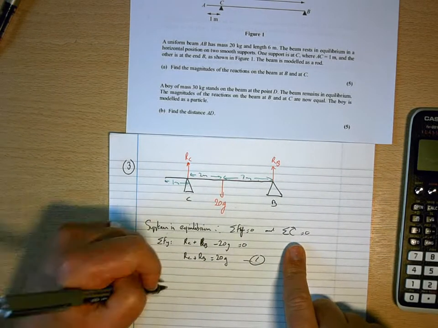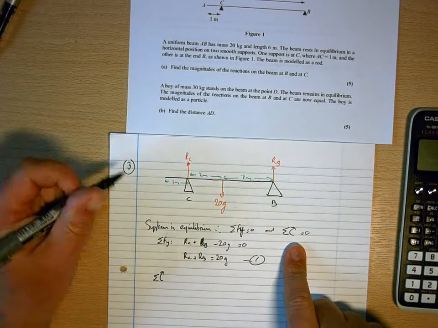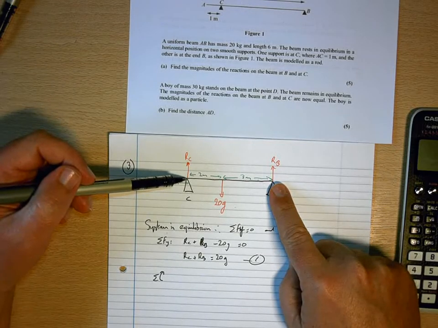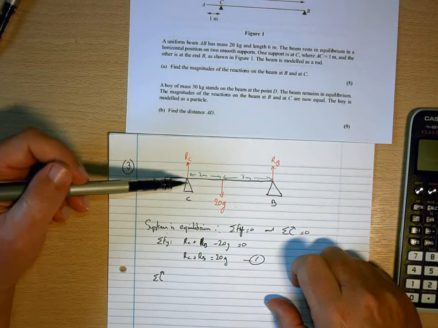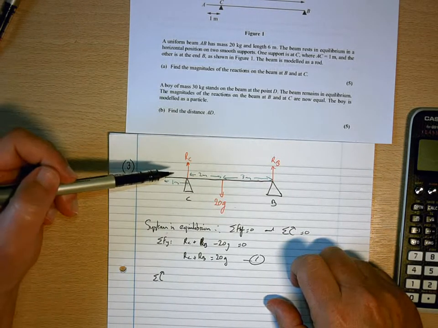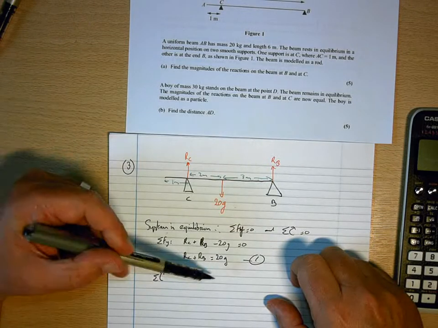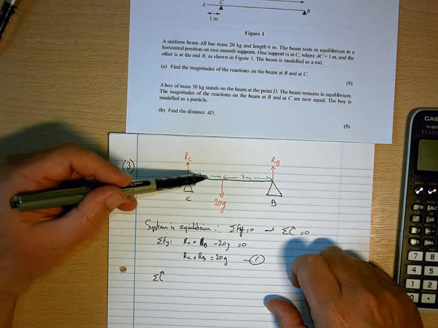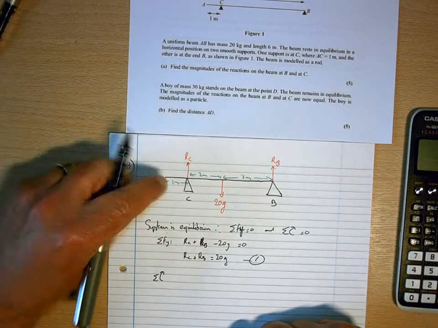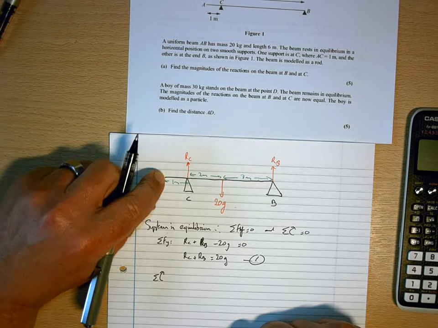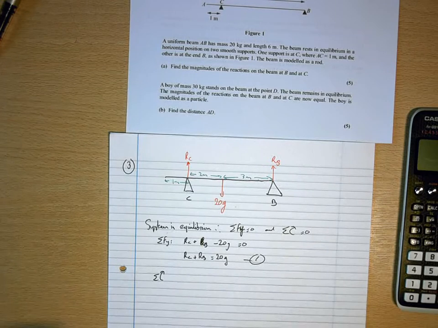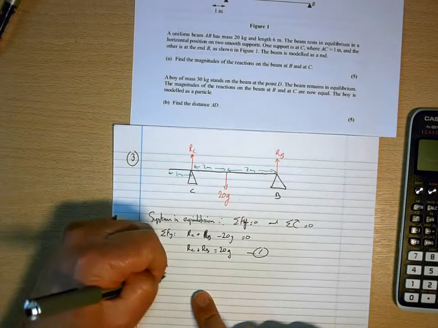So now I'm going to take moments about either C or B. Doesn't matter which, but in doing so it will mean that RC or RB, wherever I take the moments from, will not appear in the equation because the distance of the moment is 0. So it's going to take one of those unknowns out. You could take moments from the end, but if you do that, you're going to have another equation with both RC and RB in. So I'm going to take moments about C.